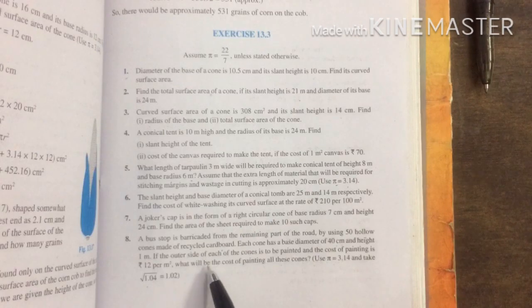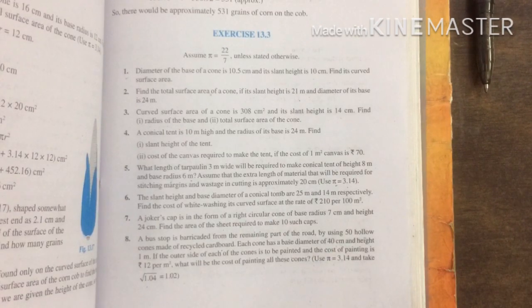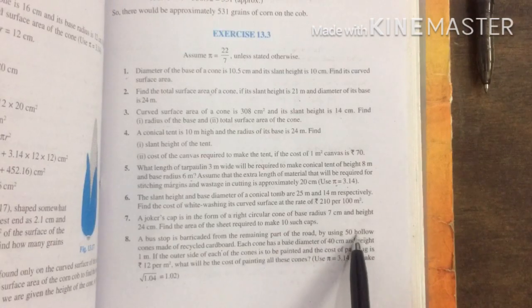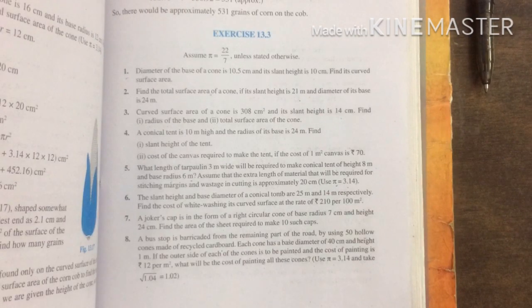Since we want to find the cost of painting the cones, we should know which surface is being painted. If you observe the question, we come across this word hollow. This means the cones are completely open, empty from the inside. So the area to be painted will be given by the curved surface area. Let's find the area for 50 cones and then find the cost.